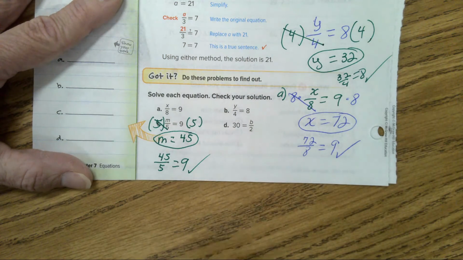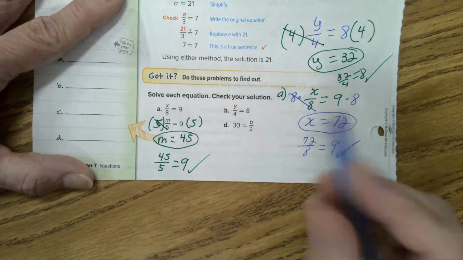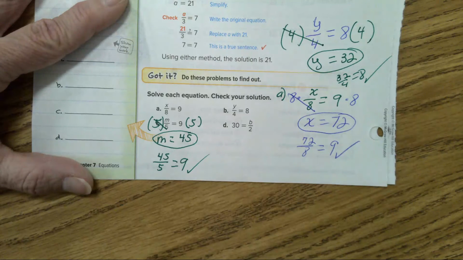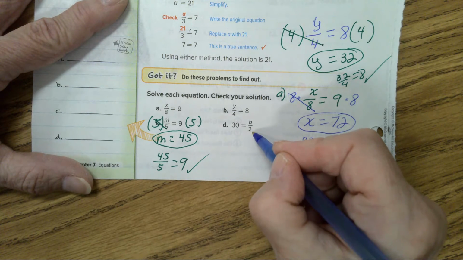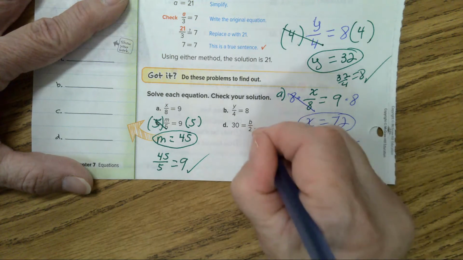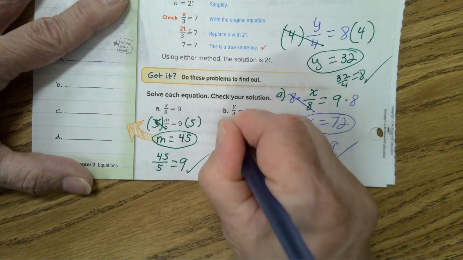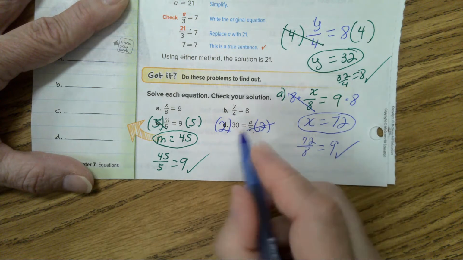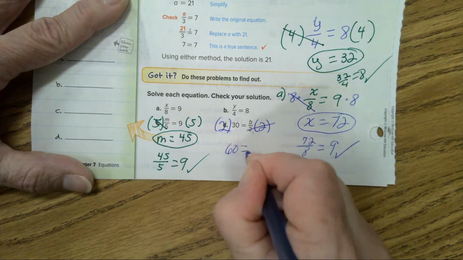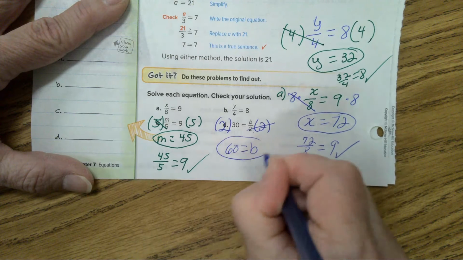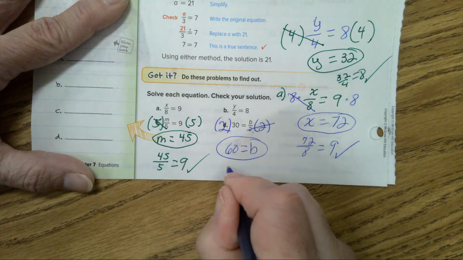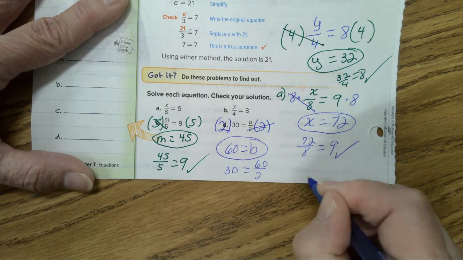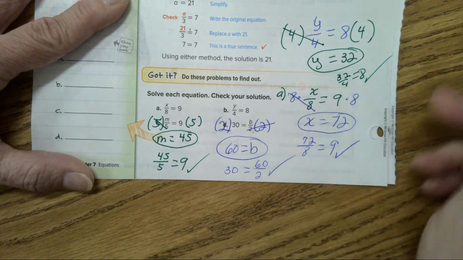Yes, it is. And on this one here, we have to get B all by itself. What will undo dividing by 2? All right, multiply both sides by 2. And 2 times 30 is 60. 60 equals B. Check step. Does 30 equal 60 divided by 2? Why, yes, it does. Thumbs up.